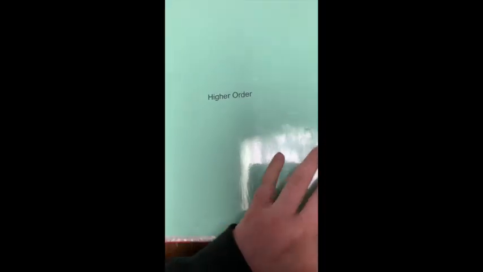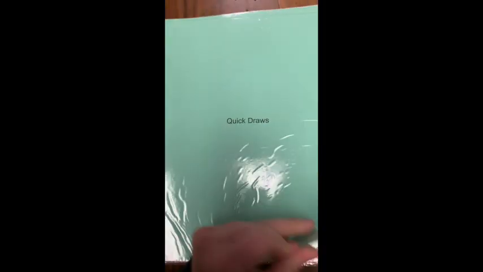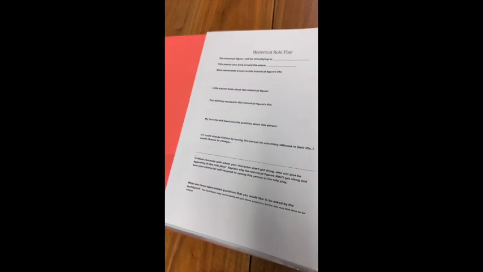Now this tab, we have higher order. There's the label. Yes, the bounce cards. We have the younger kids ones in there too. And this was the one that was given just as an example. We have the quick draw template, historical role play with the instructions on how to do that and an example.